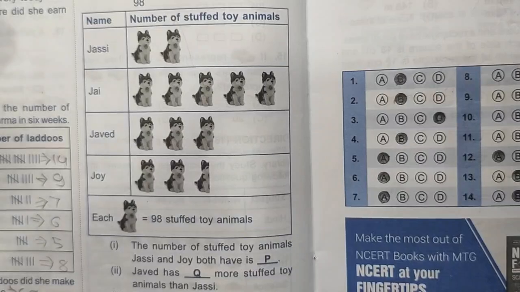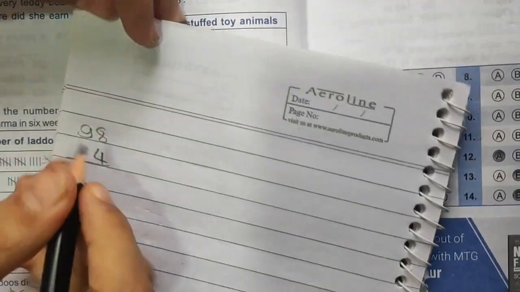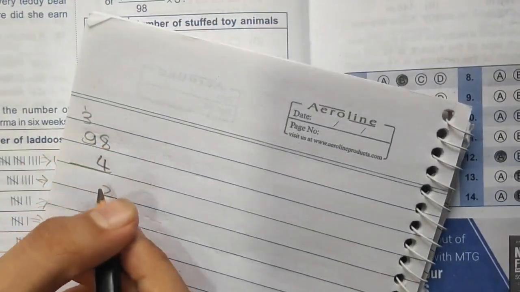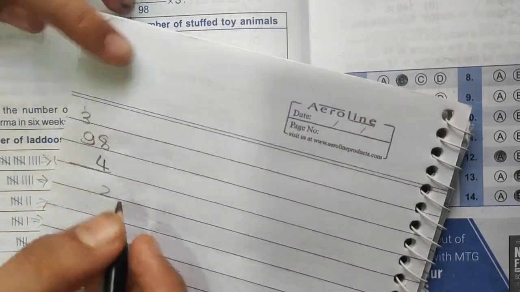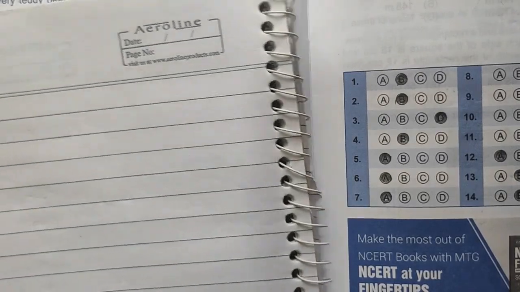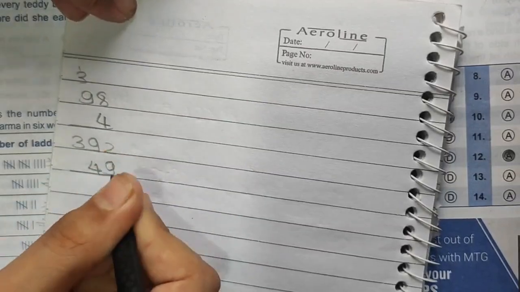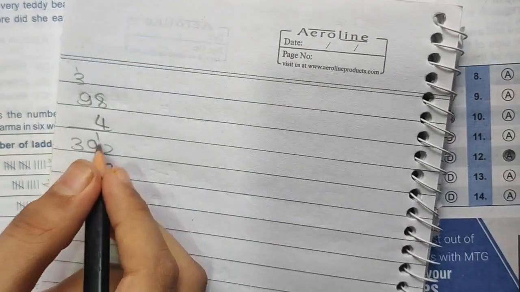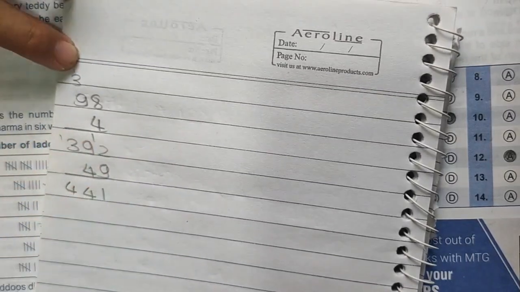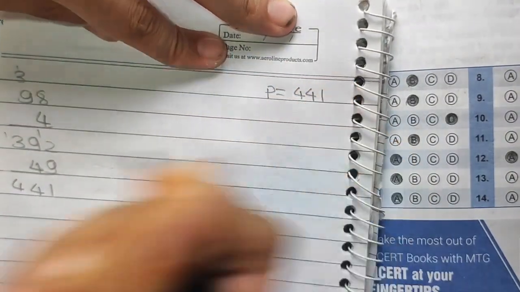So first we will do 98 into 4. 4 eights are 32, and 4 nines are 36, 36 plus 3 will be 39. So this is 392, and we know that 98's half is 49, so we need to add 49 to it. 9 plus 2 will be 11, carry 1. Now 9 plus 1 is 10, 10 plus 4 is 14, and here 1. So this is now 441, which means the value of P is equal to 441.